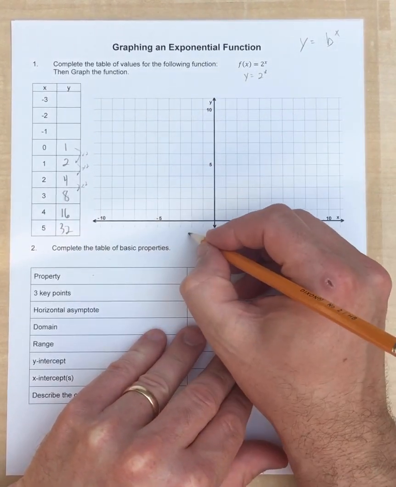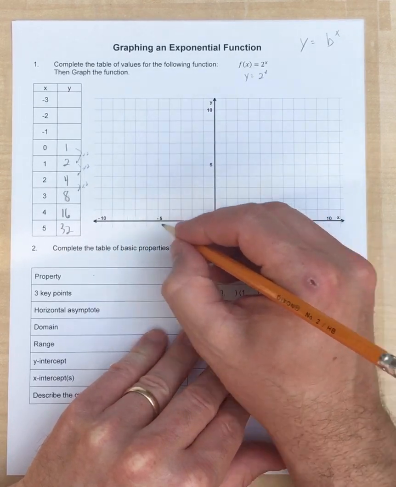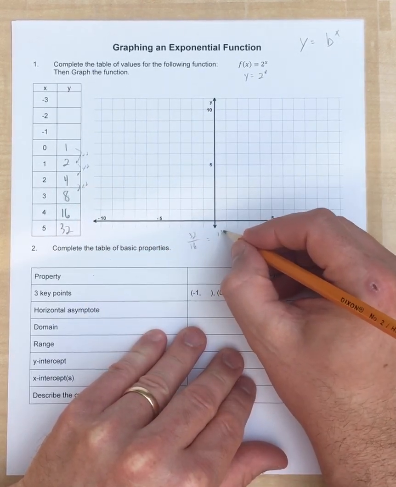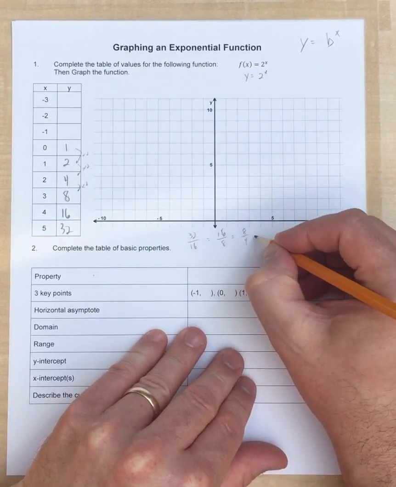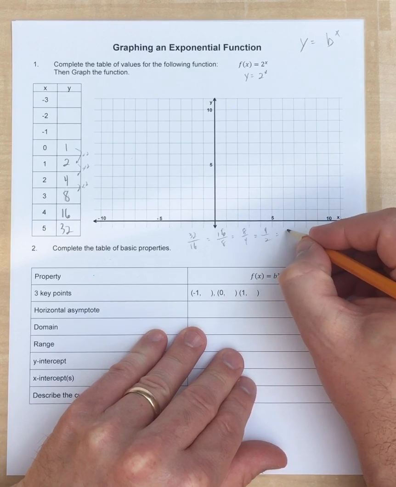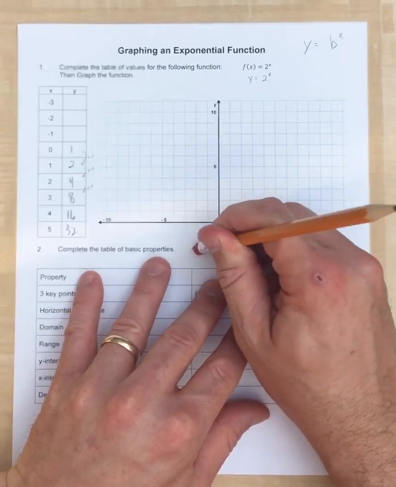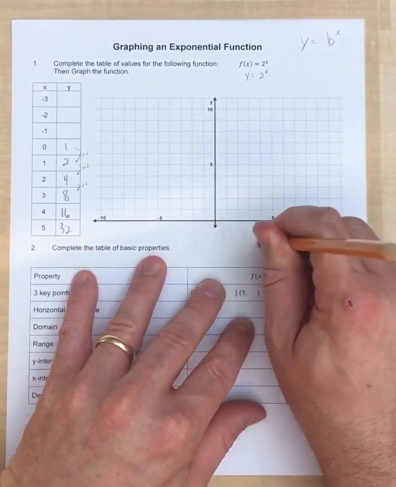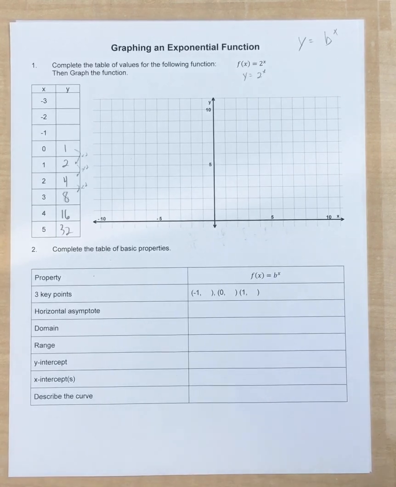So you see a ratio of 32 over 16, which is equal to 16 over 8, which is equal to 8 over 4, which is equal to 4 over 2, which is equal to b. Of course, in this case, 2. So that's what you're going to see from these patterns that exist. And here's the function looked at very carefully and clearly.